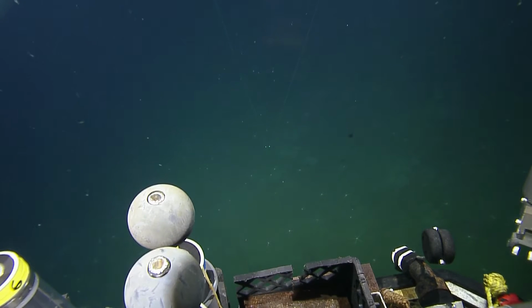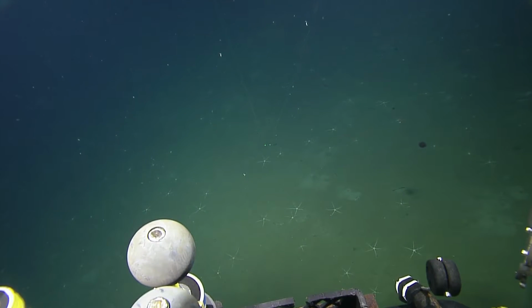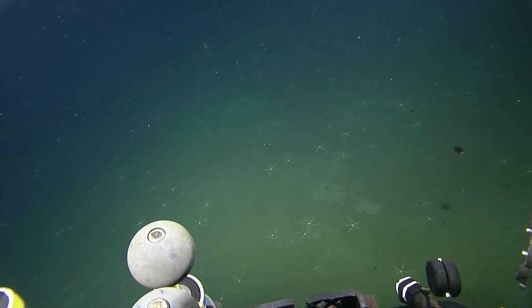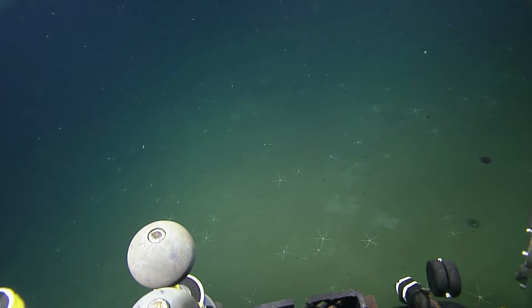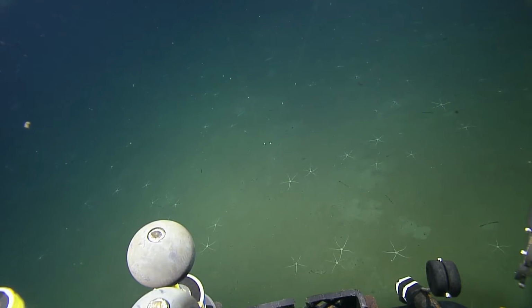Lots of them. Oh yeah, lots of little stars. They look like little sparkles for a second. It's like Starry, Starry Night. And these look more white than the red or orange ones we've been seeing. Different species.